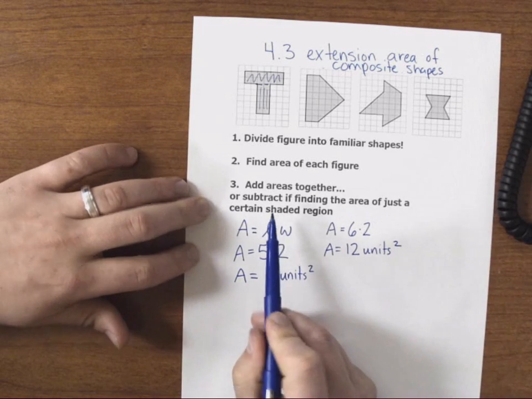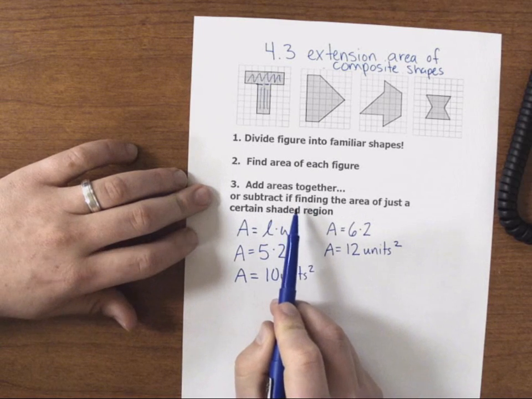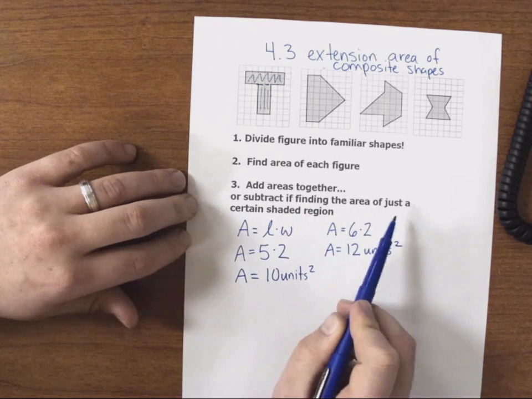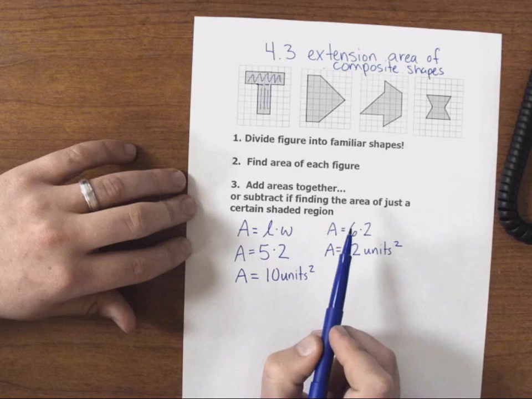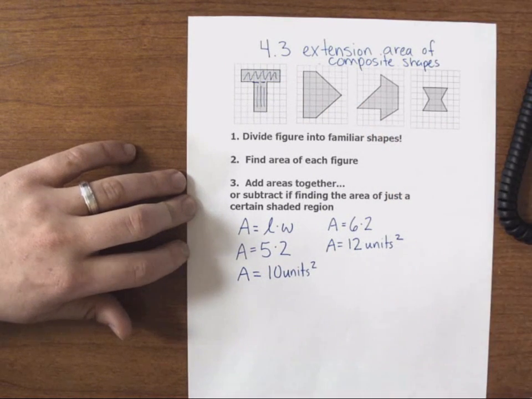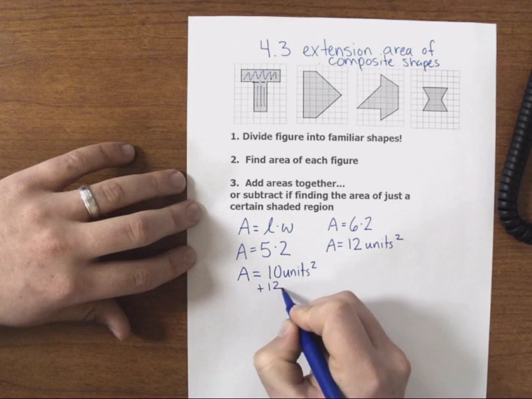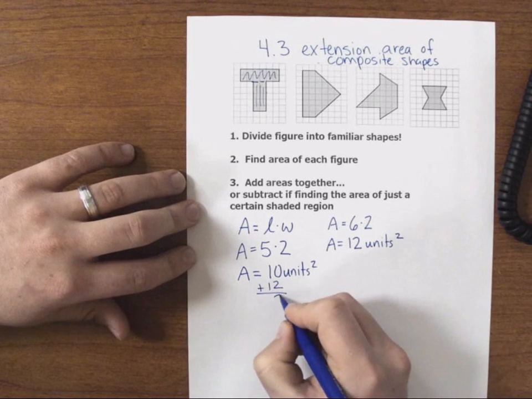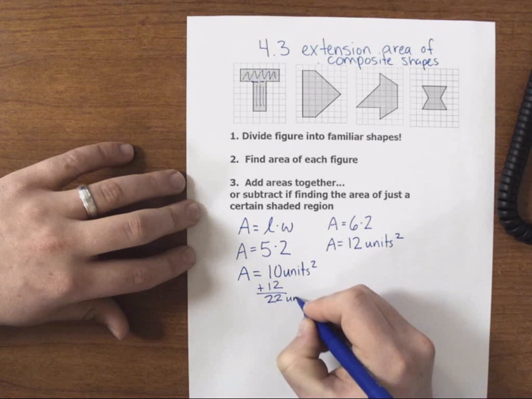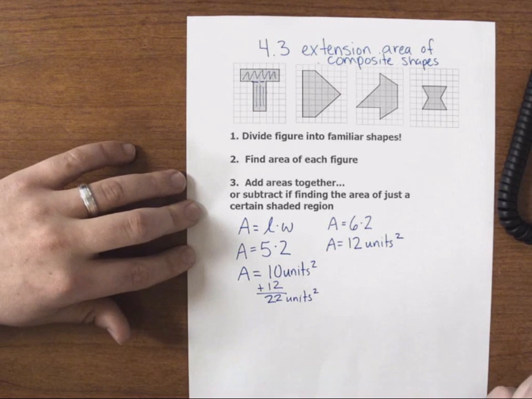So then my third step says add the areas together or subtract if finding the area of just a certain shaded region. So in this case, we want the area of everything that we just found. So we're going to add those 2 together. So 10 plus 12 equals 22 units squared. Okay, let's try another one.